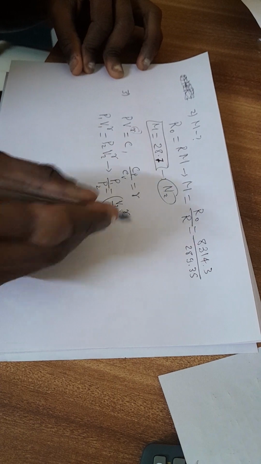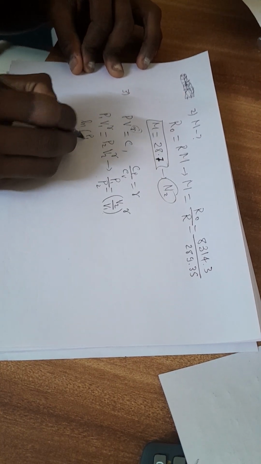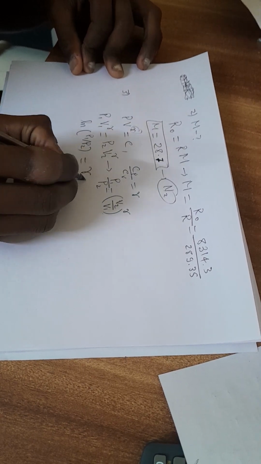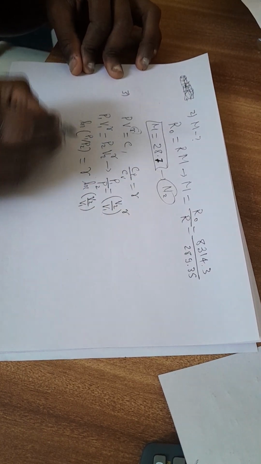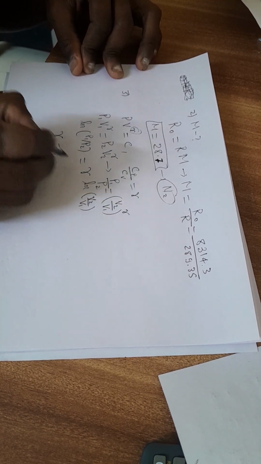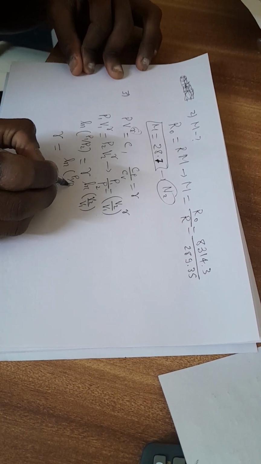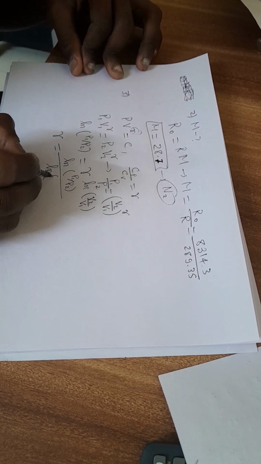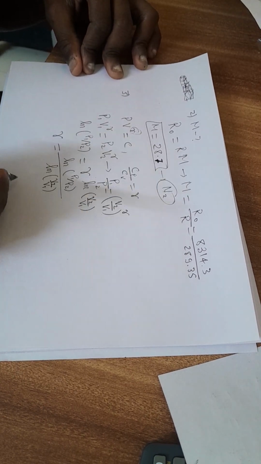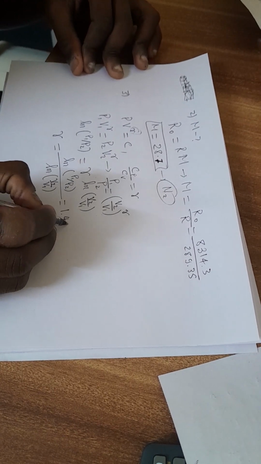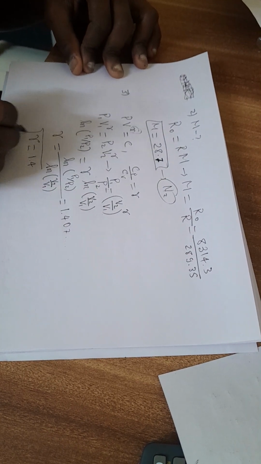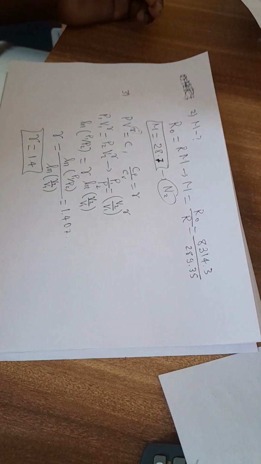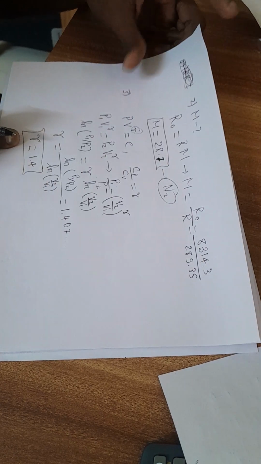Now apply ln on both sides. What we get is ln of P1 upon P2 is equal to gamma times ln of V2 upon V1. Now we just have to find gamma. So gamma will be ln of P1 upon P2 divided by ln of V2 upon V1. This will be equal to 1.407, something like that, so we can round it. Gamma will be 1.4. Now we have found the ratio between Cp upon Cv.